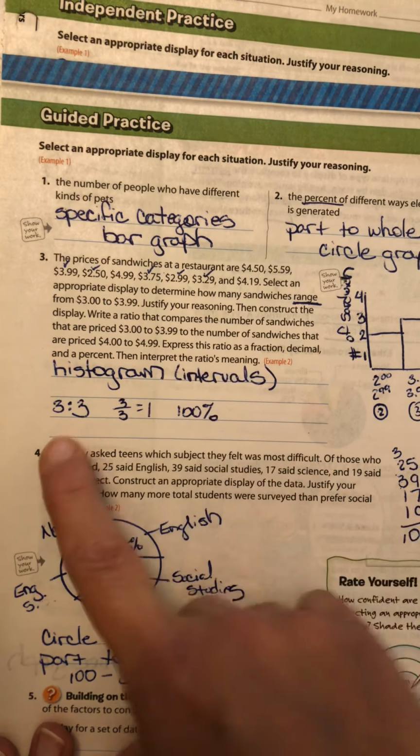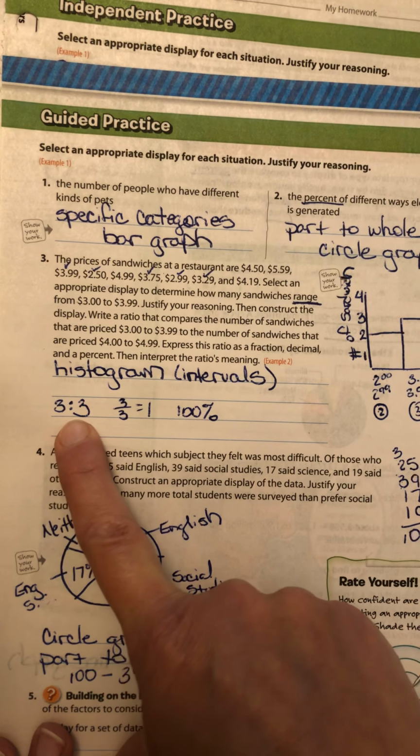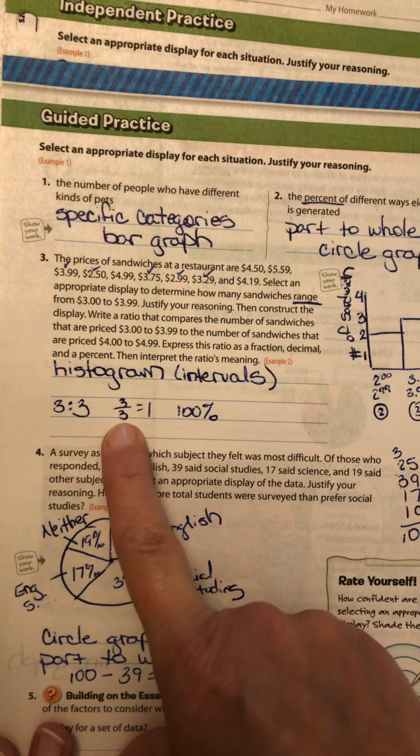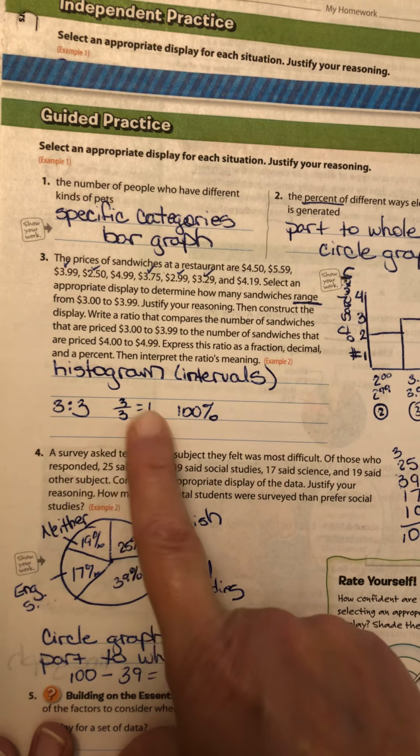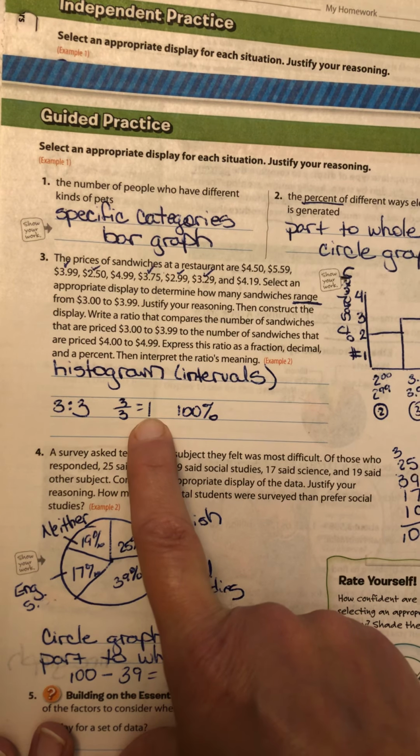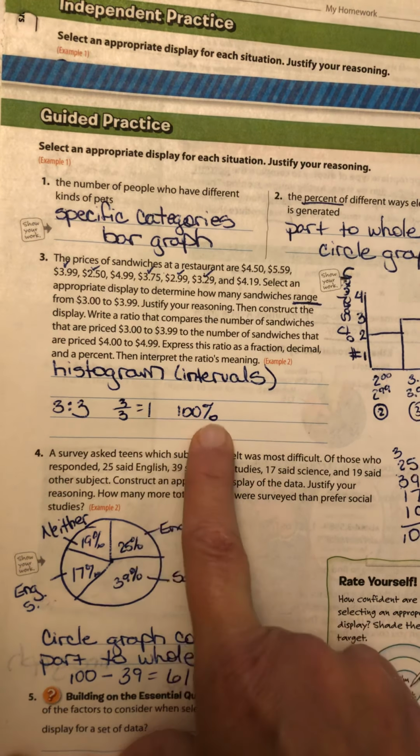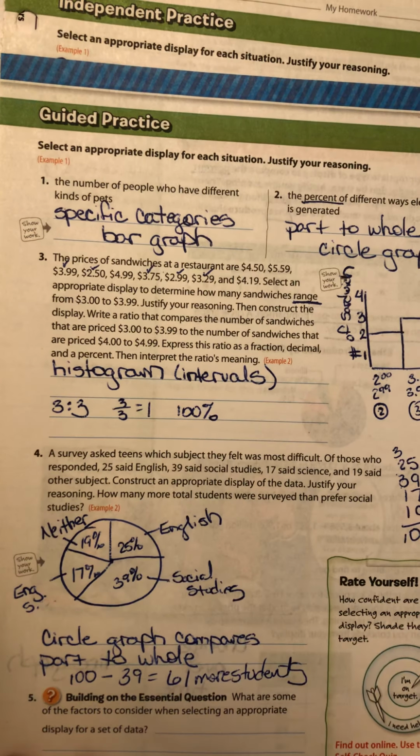Expressed as ratios. So here's my ratio, 3 to 3. Here's my fraction, 3 over 3. Here's my decimal. 3 over 3 is 1. And then here's my percent, 100%.